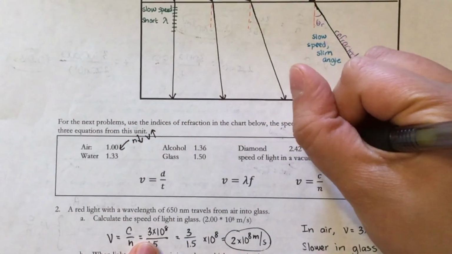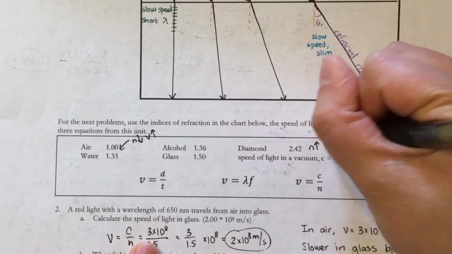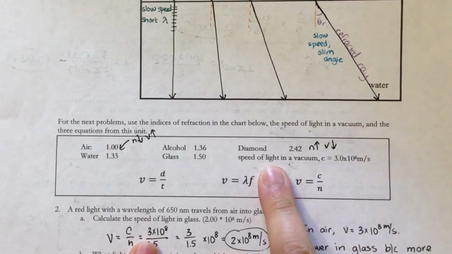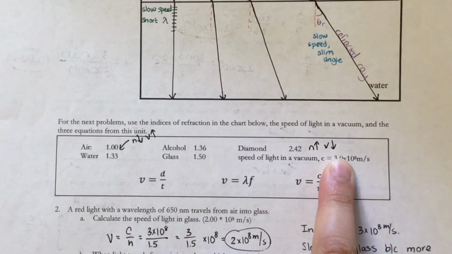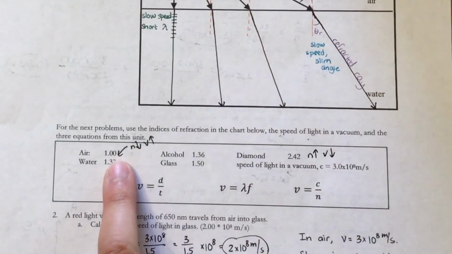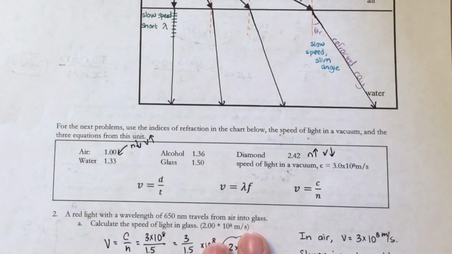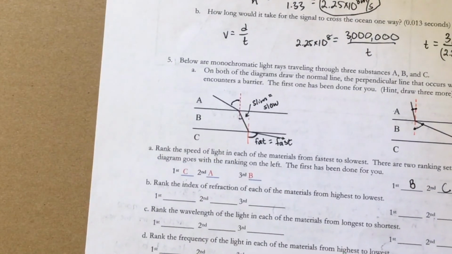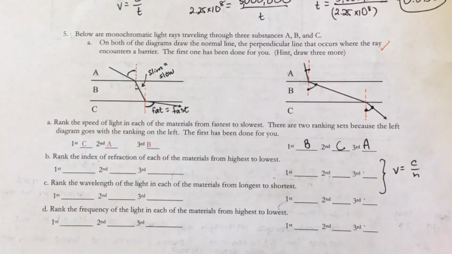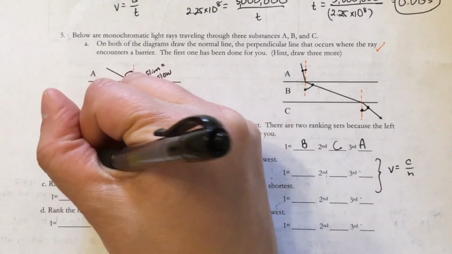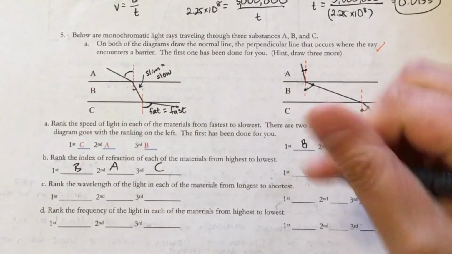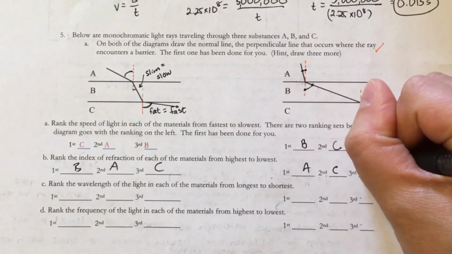And slowest through a diamond, large index, slow speed. A diamond has more particles in the way, so the speed is slow. Air has no or very few particles in the way, so the speed is fast. And that inverse relationship means that whatever my ranking was for the first part is just opposite. So B, A, C.